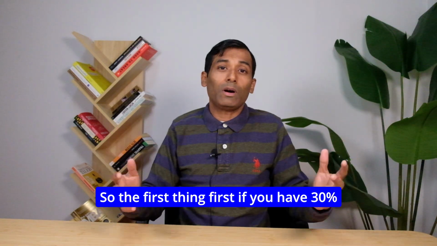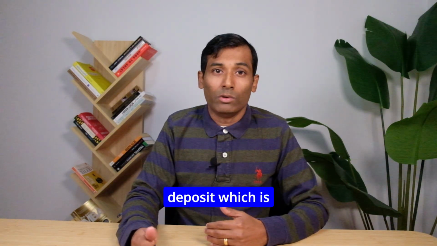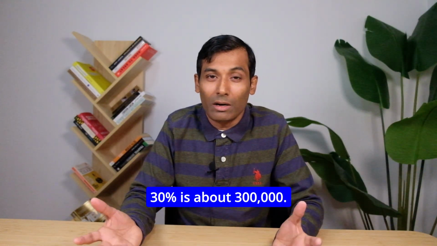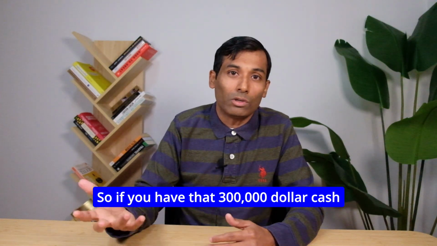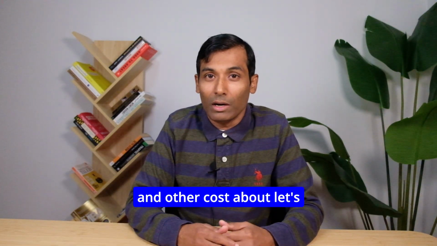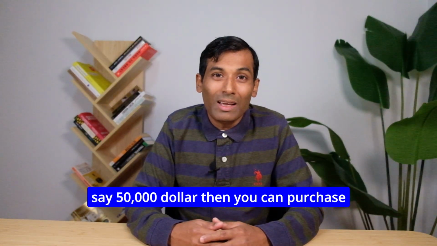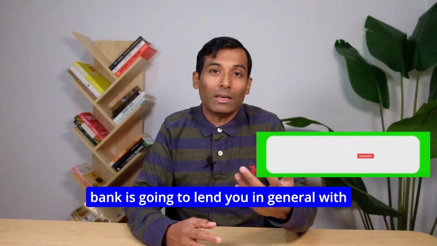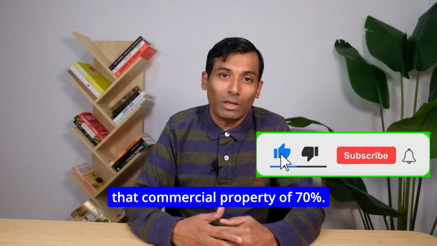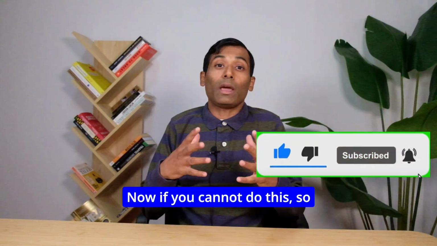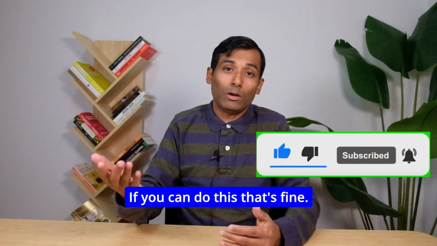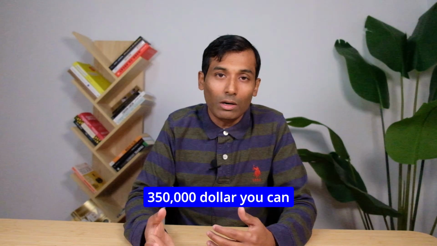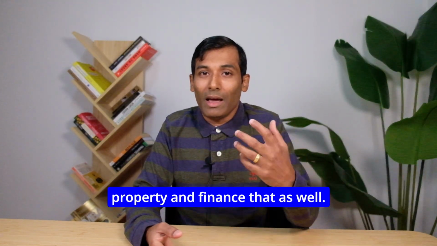So first things first, if you have a 30% deposit, which is a significant amount, right? For a $1 million property, 30% is about $300,000. If you have that $300,000 cash plus some stamp duty and other costs, about let's say $50,000, then you can purchase that property irrespective of your income, because the bank is going to lend you generally 70% on that commercial property. That's the best case scenario. If you can do this, that's fine. That's the way you get the loan. So if you have $350,000, you can look for a $1 million property and finance that as well.